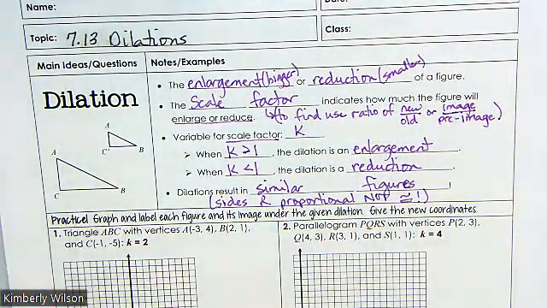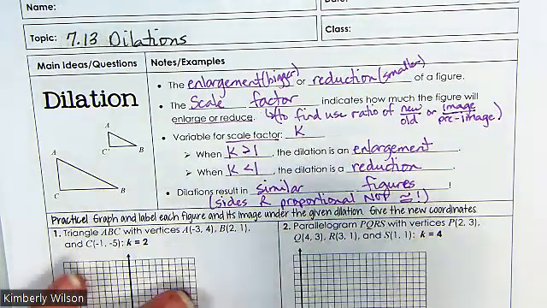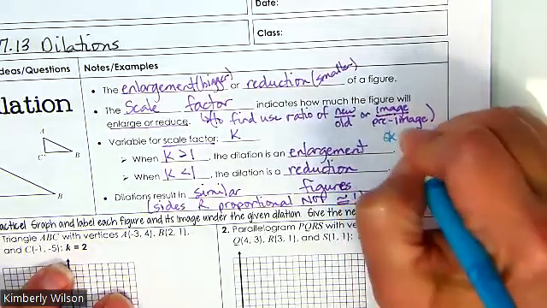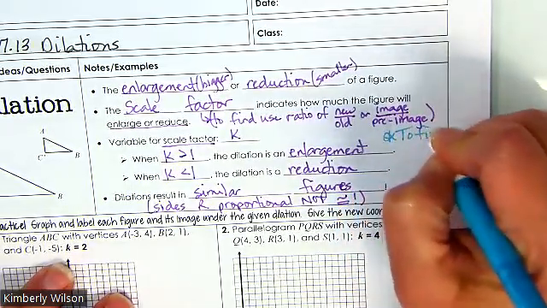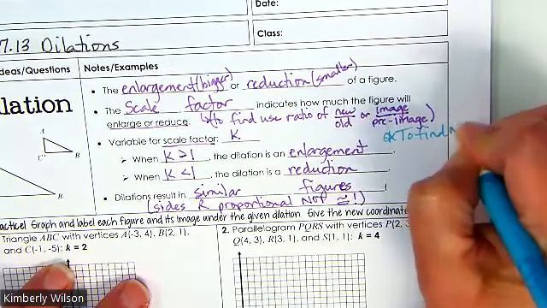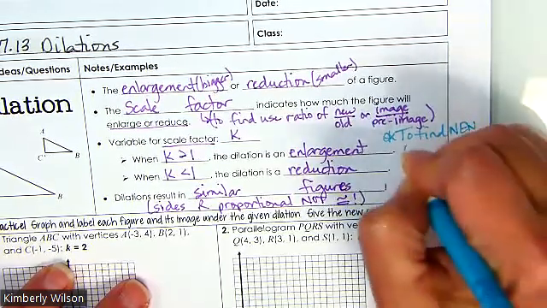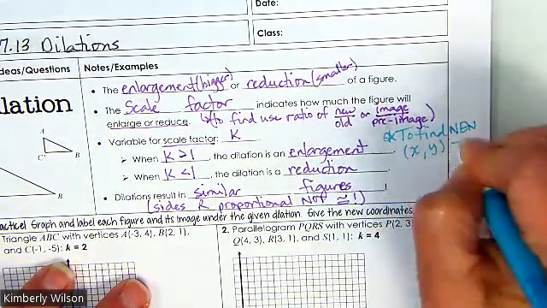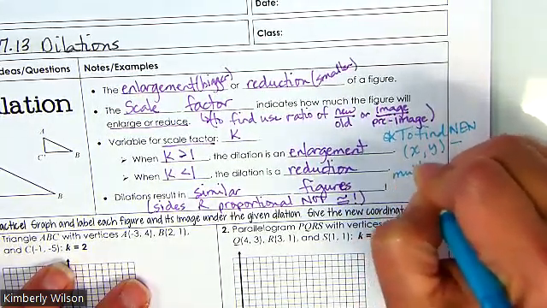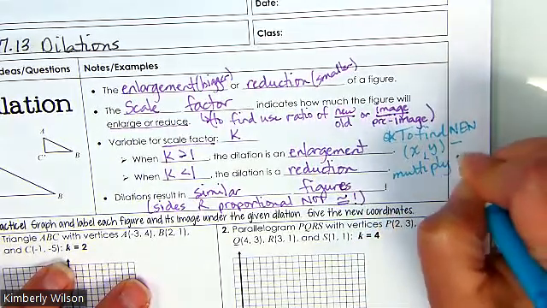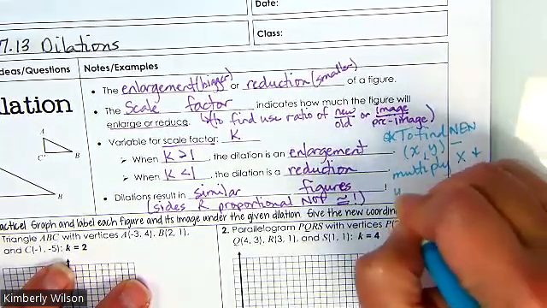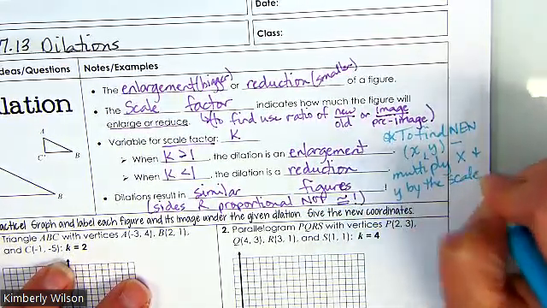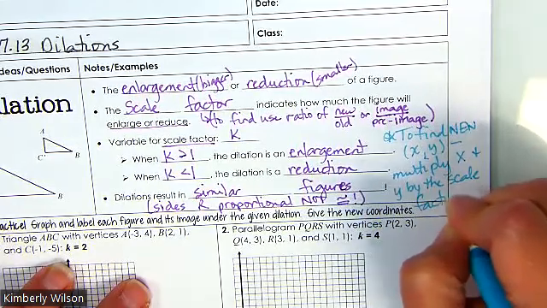Another little side note with this, to find the new point, to find new x comma y, multiply x and y by the scale factor.